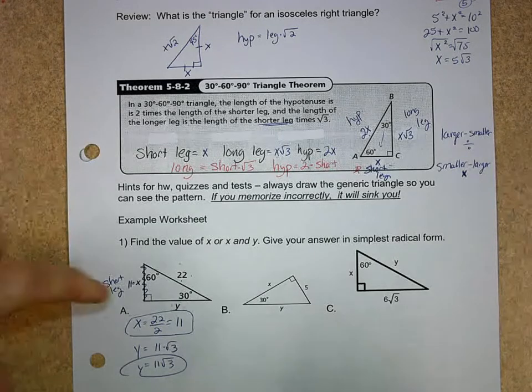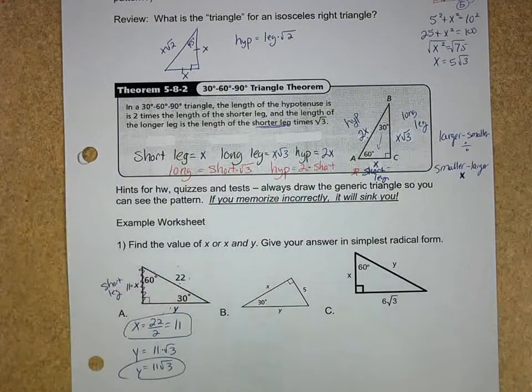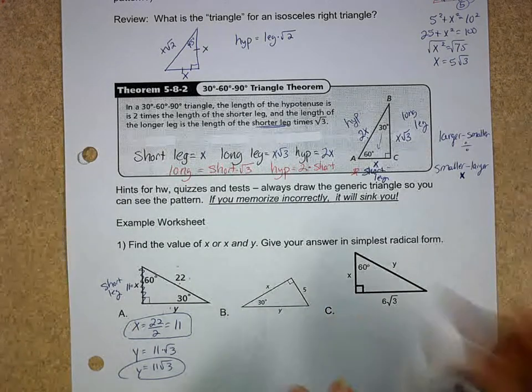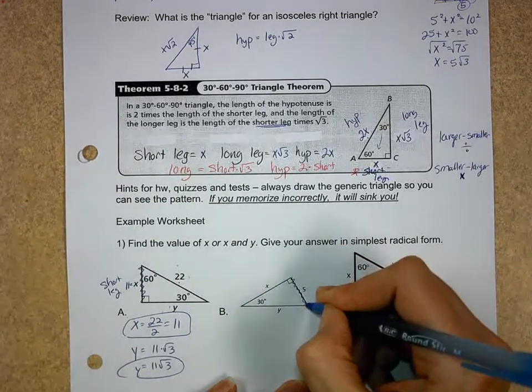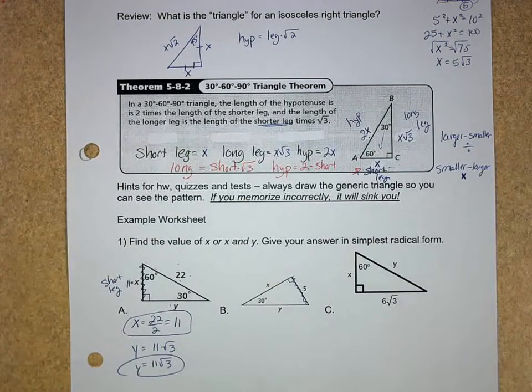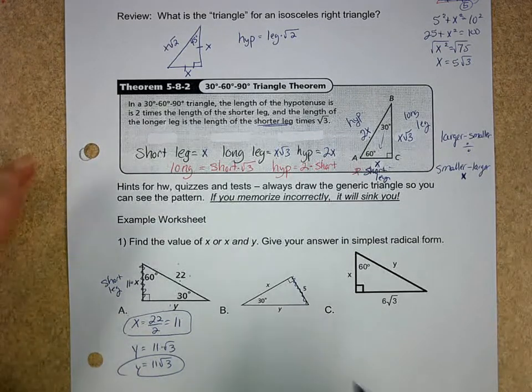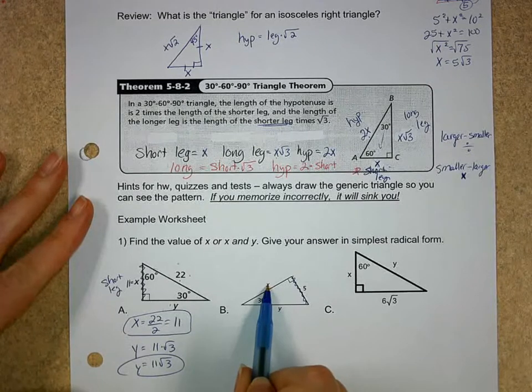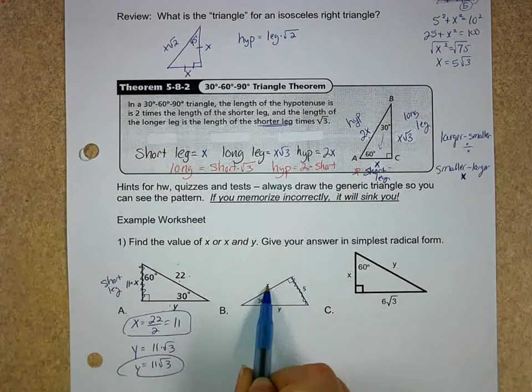But remember, I had to find the short leg to get the long leg, but the short leg is the best one you can have. So I look over here at B, and I go, okay, there is my short leg. That's exactly the one you want when you have a 30, 60, 90 triangle, because the other two are based off of that. So if I'm looking for x first, I'm going to solve for the long leg.